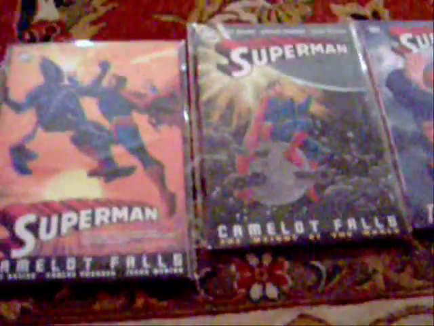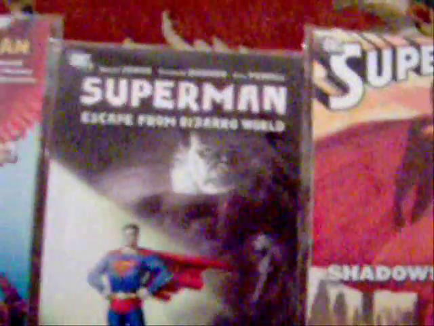Now we have Superman Last Son. Now this is a story that can be confusing continuity-wise because the first bit of this takes place before Superman Camelot Falls. But the second half takes place after the third Kryptonian. It's a little confusing, but that's how it works. I put it before Camelot Falls because it's easier reading, but it's really up to you on where you want to put it.